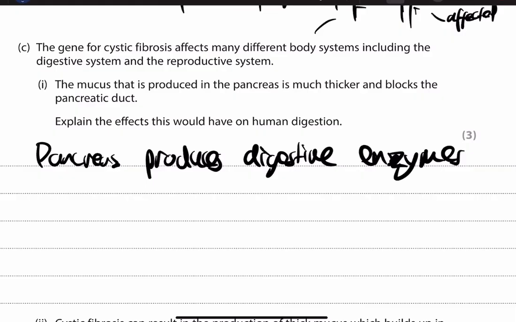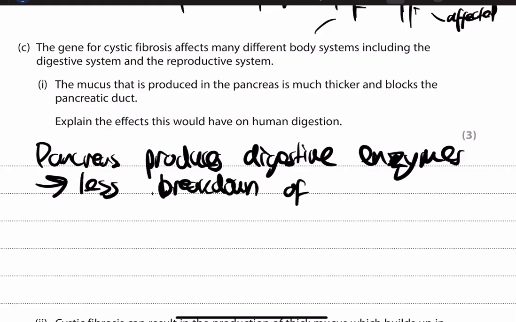But the pancreatic ones are the ones that do the bulk of digestion, right? The other sources of these enzymes are less prominent. So, what would this have on human digestion? You would see less breakdown or digestion of starch to maltose. Because remember, amylase, that's its job.